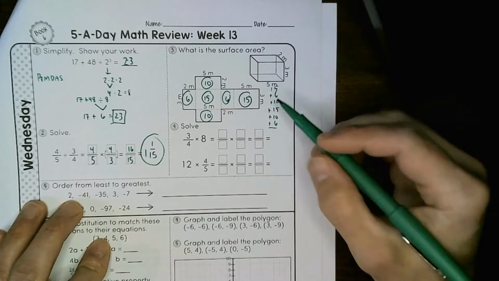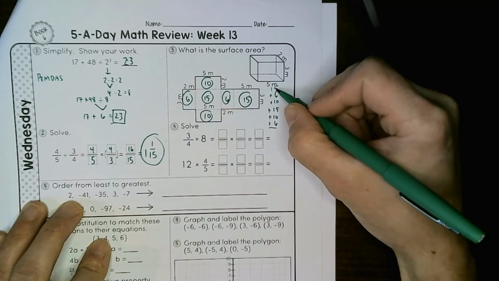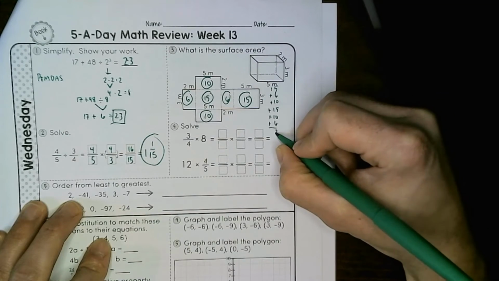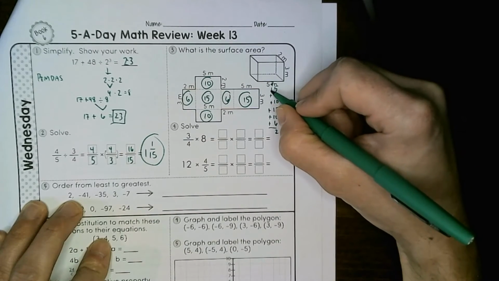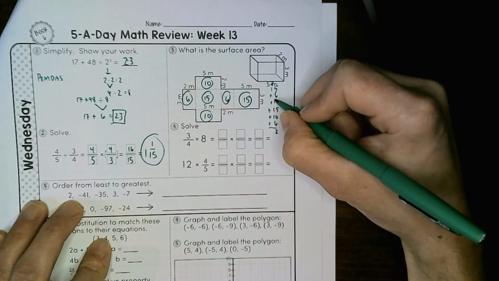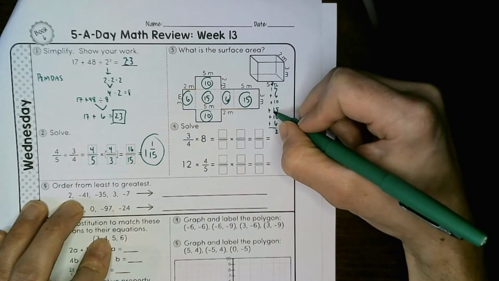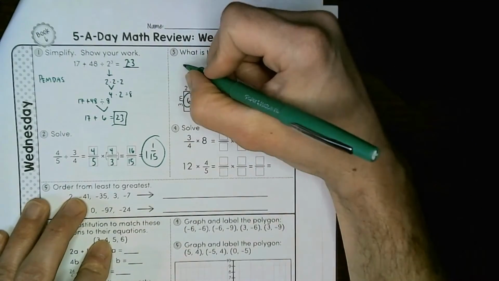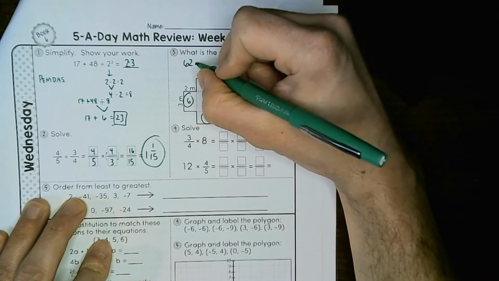5 plus 6 is 11. That would be 16 and 22. Okay, 2 plus 1 is 3. Plus 1 is 4, plus 1 is 5, plus 1 is 6. So it looks like our total, I'm going to rewrite it up here, would be 62 meters squared.